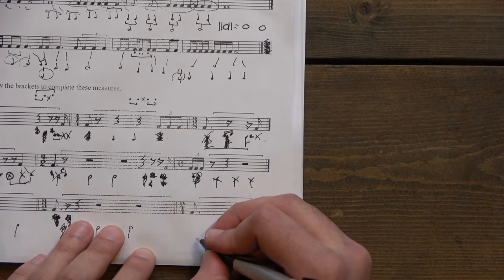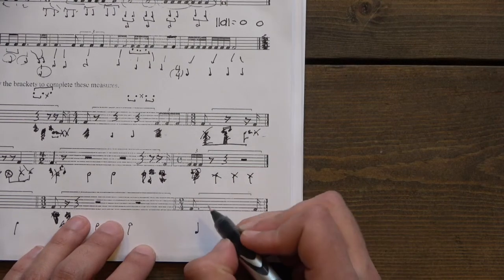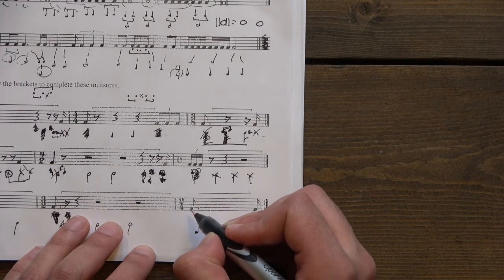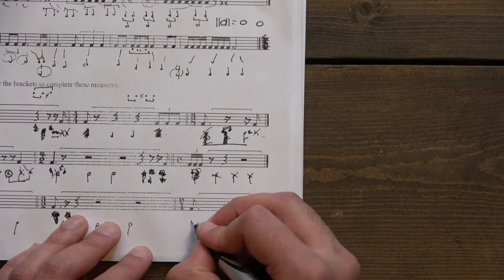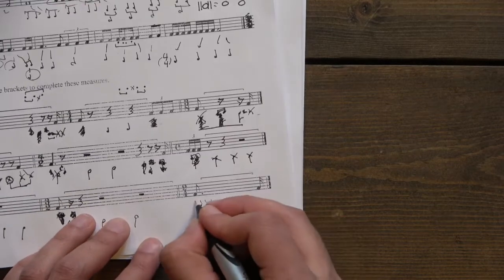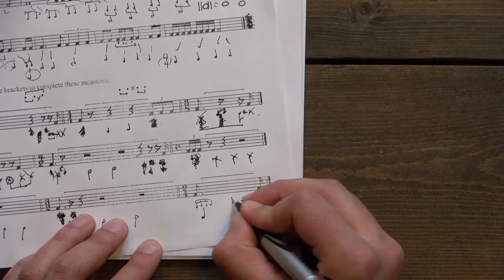2-4 time. What's the group? 2 quarter notes. Looks like we're going to be dealing with 16ths because this dot represents half of whatever came before it. It came after an 1/8, and half of an 1/8 is a 16th, so write out 4 16ths for 1 quarter note.